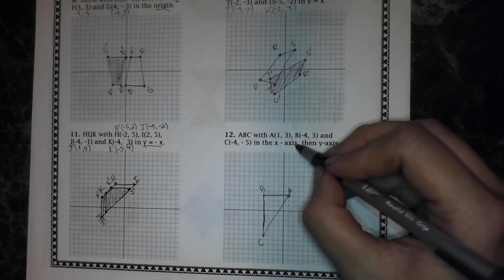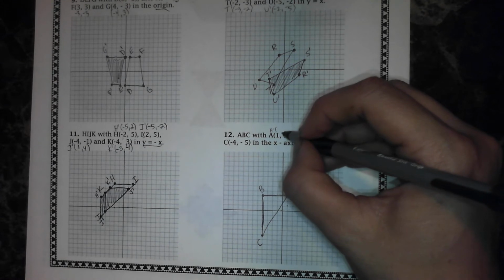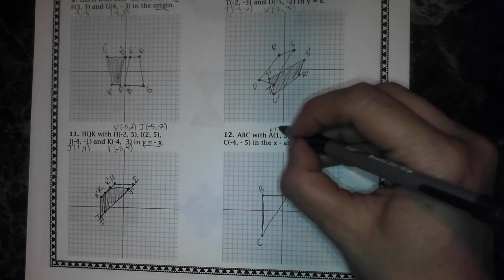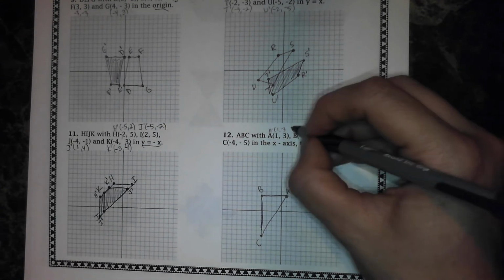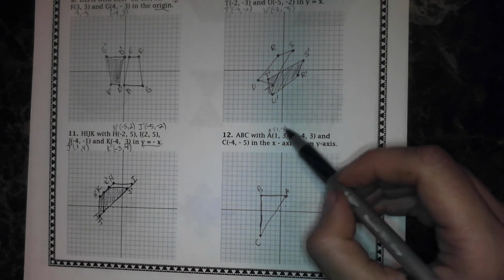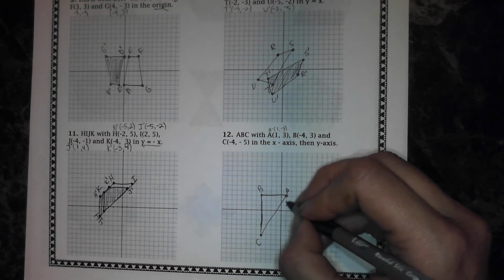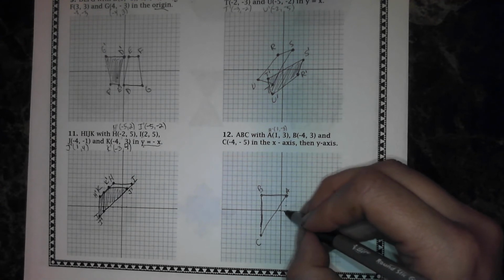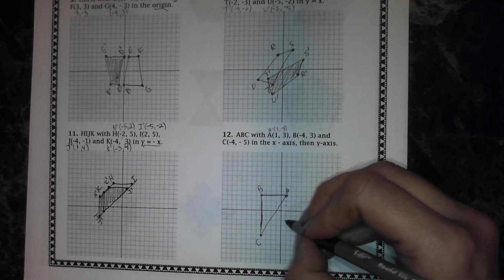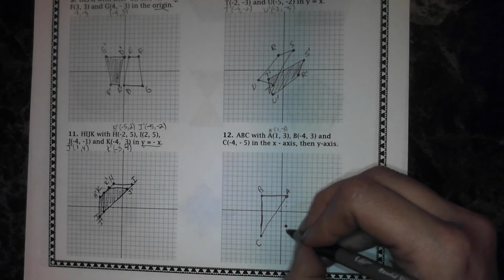So first we'll do it in the x-axis. So for A prime, the original, in the x-axis, x remains the same and then the y changes to the opposite. So A prime is 1 and negative 3. This would be A prime.